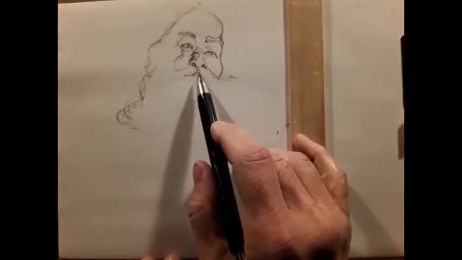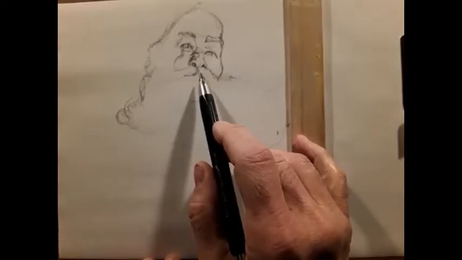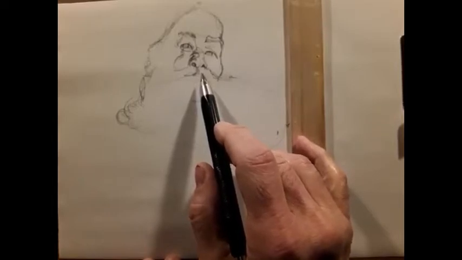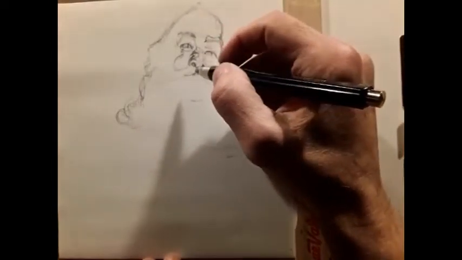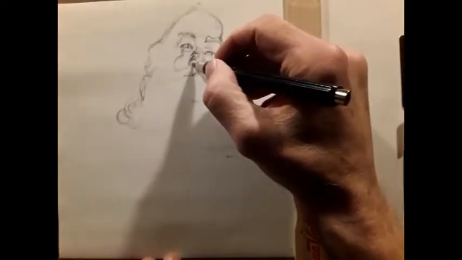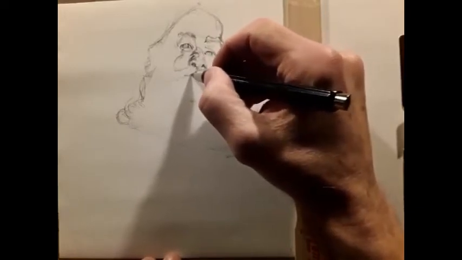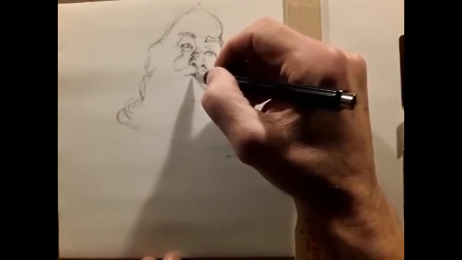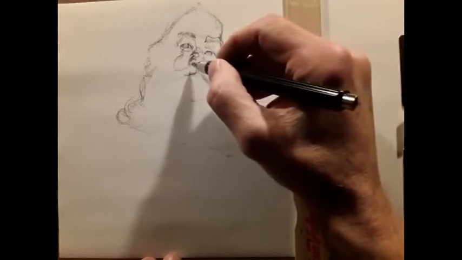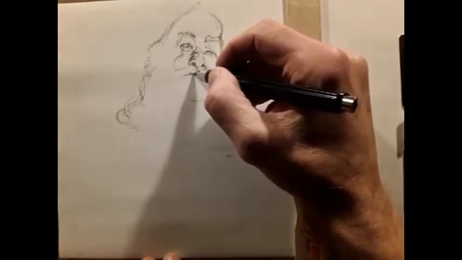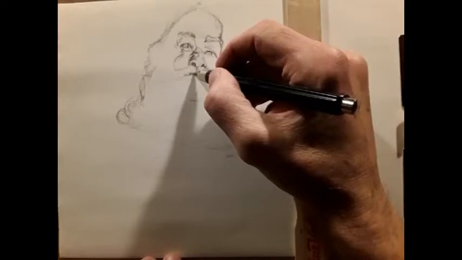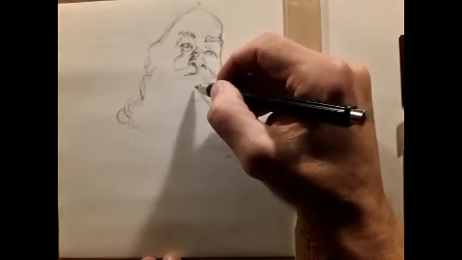Now, if I double the length or the dimension from top of this nostril to the bottom of this mustache here that I calculated before, I think that's pretty close to his bottom lip.